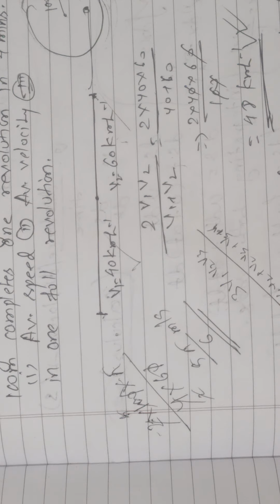I will try to make one separate video for the graphical treatment for the proof of v equals u plus at, s equals ut plus half at square, and v square minus u square equals 2as, which we have already done with the calculus method, but we need to do it with the help of the graphical method also, because that is also there in the syllabus. And one thing you must keep in mind: if you are finding the slope of any graph, you must divide the y component by the x component. If you want to find the area of any graph, you must multiply the y component with the x component.